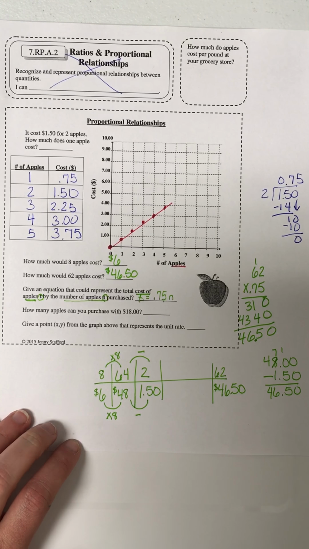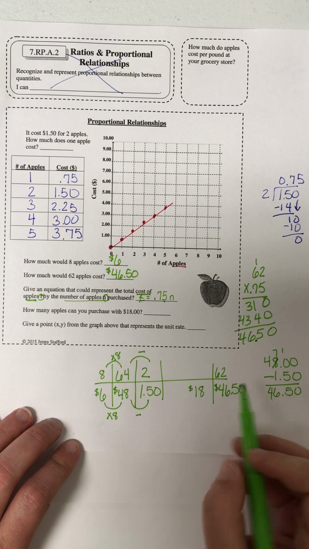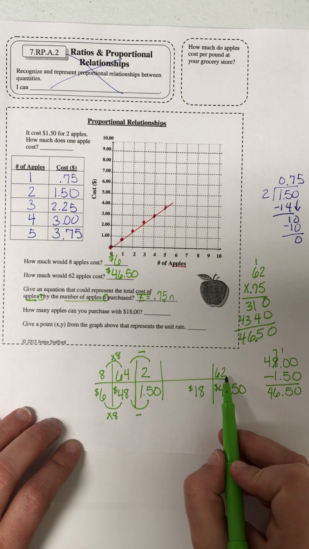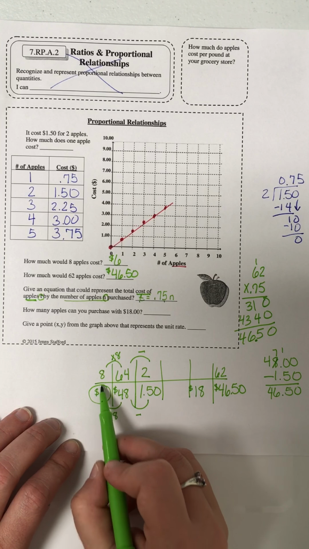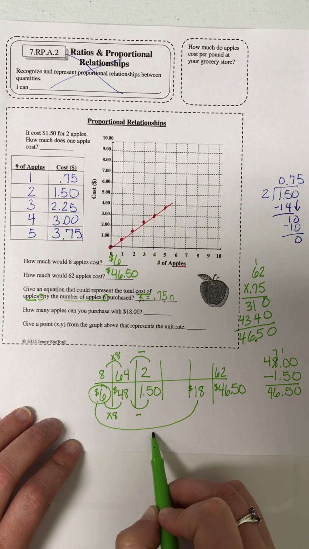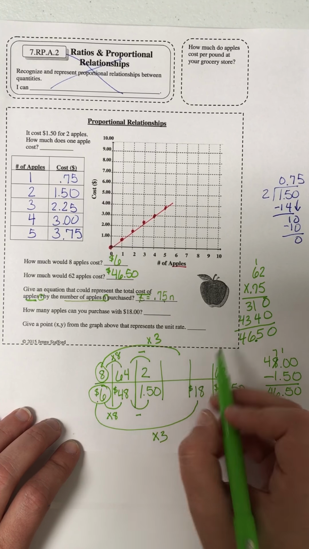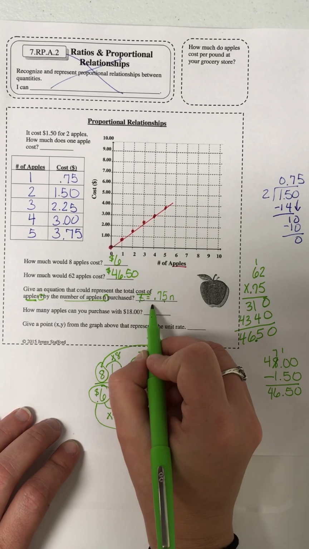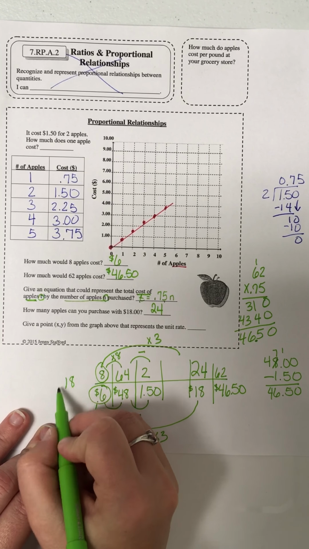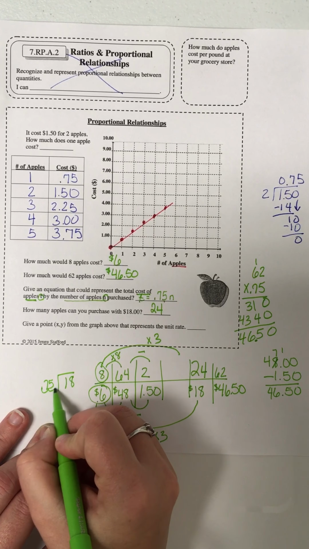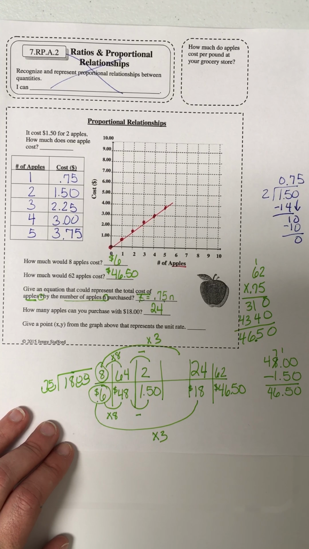How many apples could you purchase for $18? Well, now we're looking at the opposite side of this. Instead of knowing that I'm at 62 apples, I want to know how many apples can I get for $18. Looking back here, I know that 6 times 3 is going to give me 18. So I'm going to say 8 times 3 will give me the number of apples that I can buy for $18. Your other option is to do 18 divided by 0.75. So whichever you're more comfortable with, you're going to end up with the same answer. Okay?